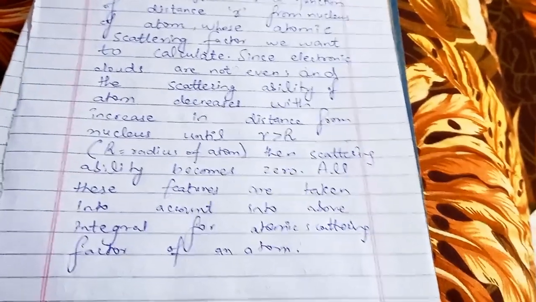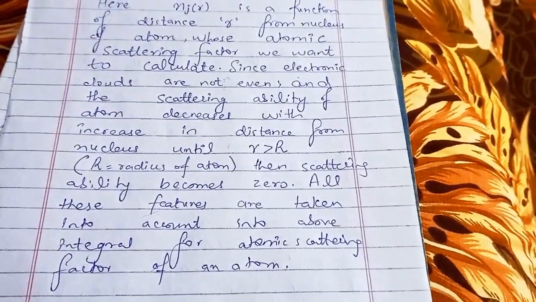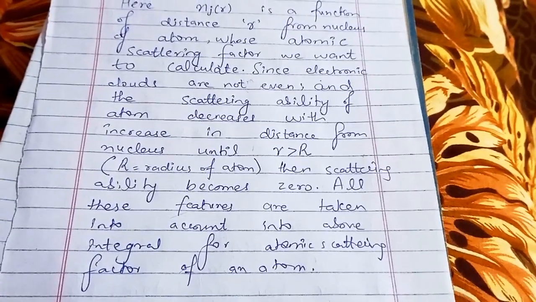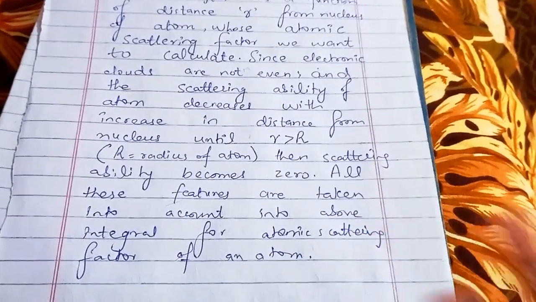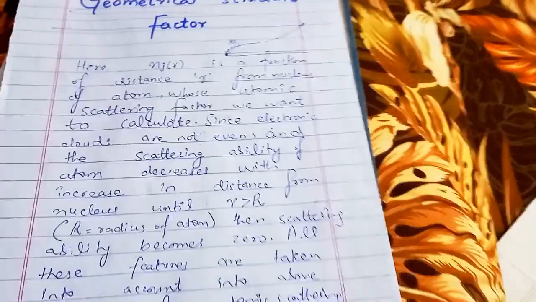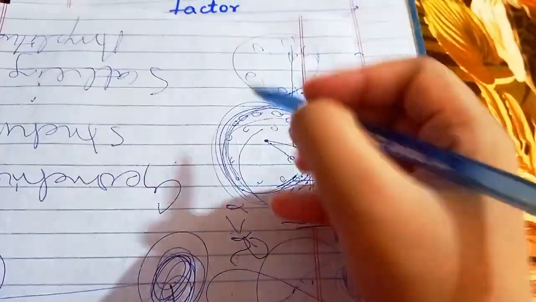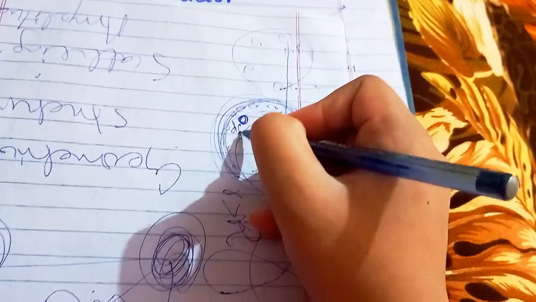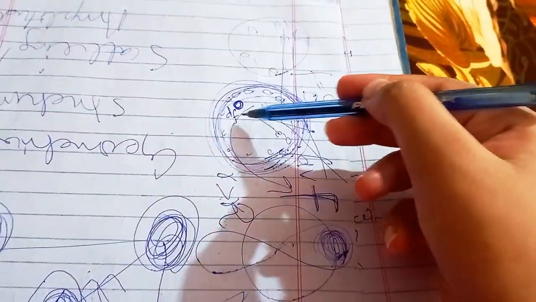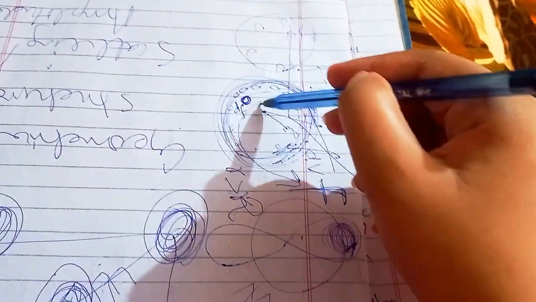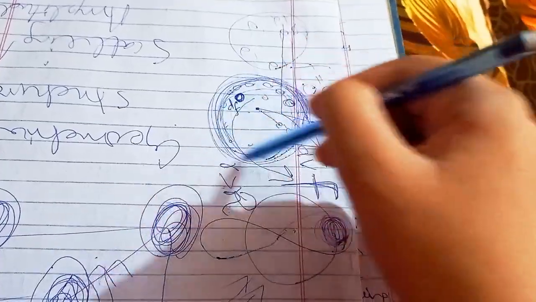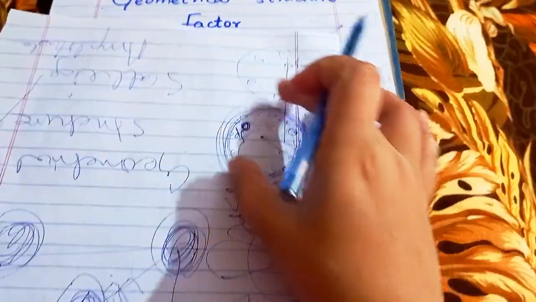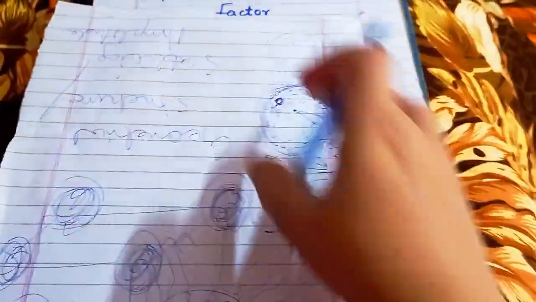So that we can assign a single value of scattering ability to an atom by adding up all of those small chunks of different behaviors. Since all the chunks are behaving differently, we can call each chunk df, having a scattering factor of df, and we will add up all these chunks over the whole volume to get the net scattering factor for the whole atom.